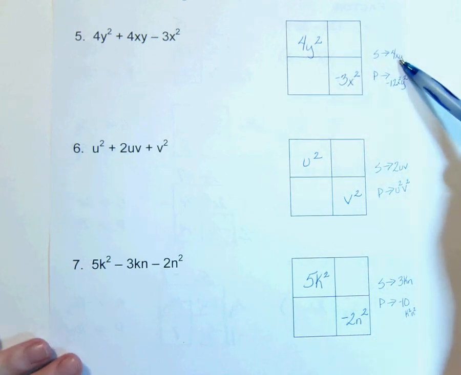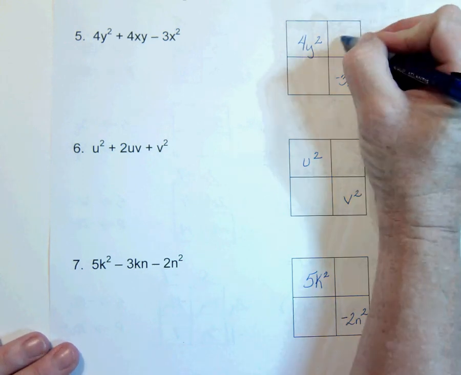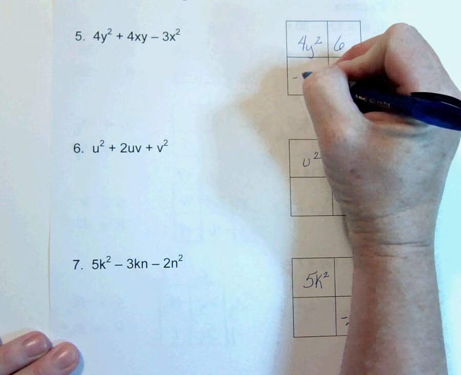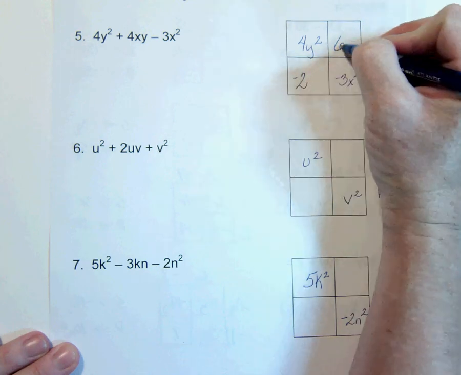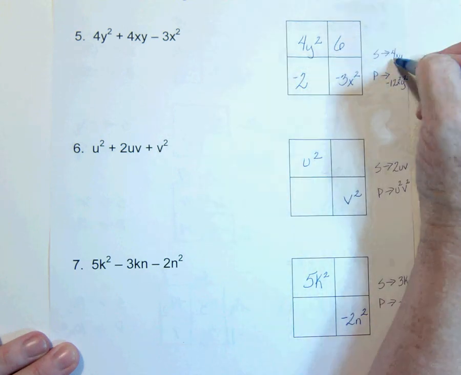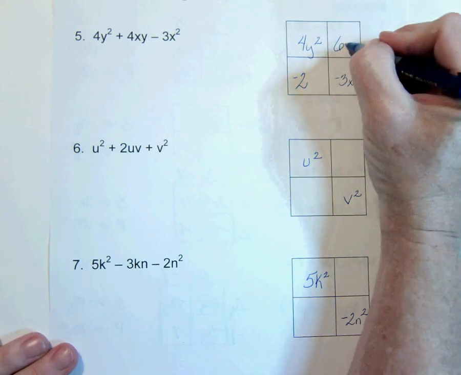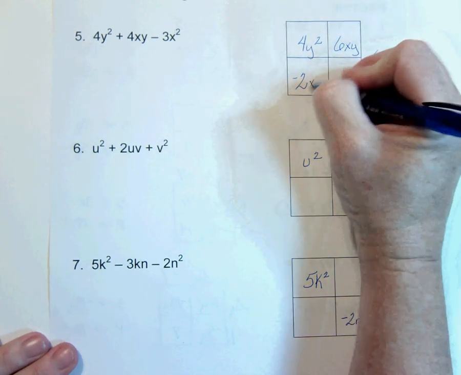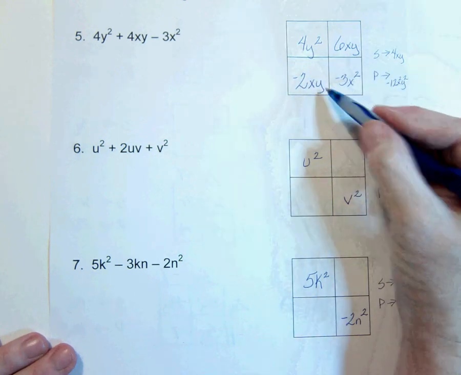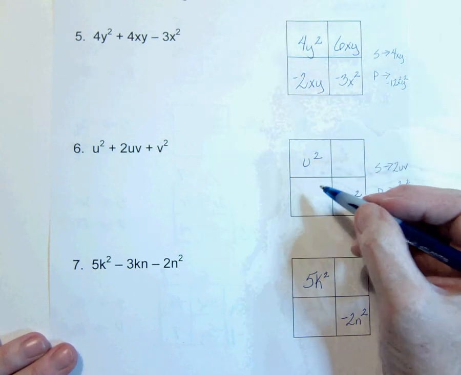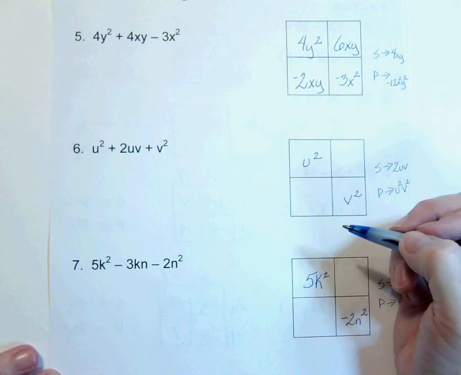So let's see, what can get me to a sum of 4 with a product of 12? Well, I do know that a 6 and a 2 will, but a 2 would have to be negative and a 6 would have to be positive in order to get a +4. And make sure you put your x and your y. These both have double variables on those. Let's just go ahead and fill in all our boxes and then we'll go to the outside.